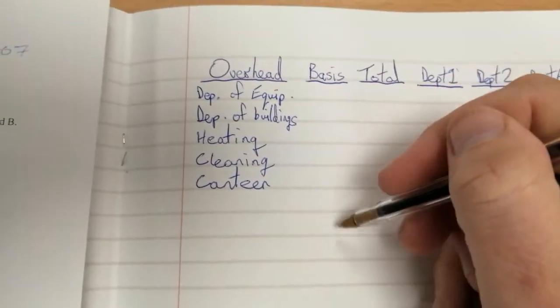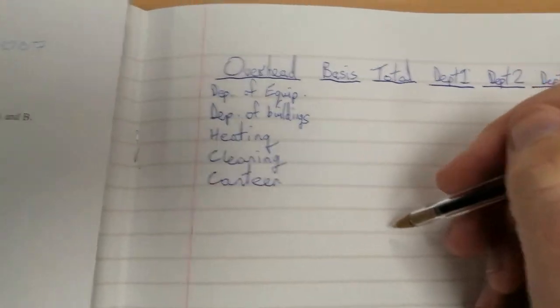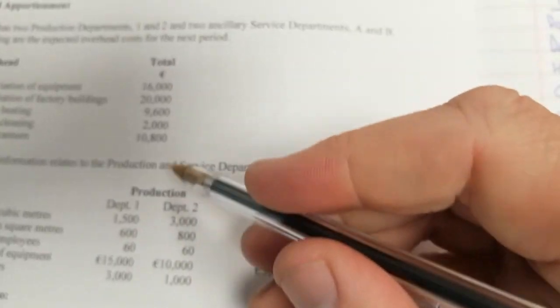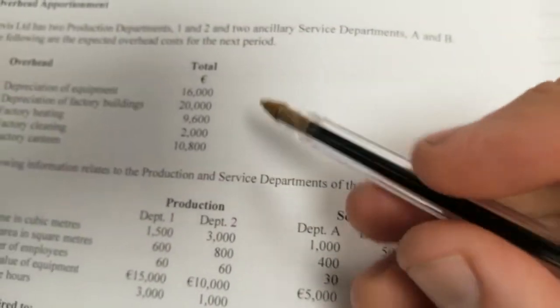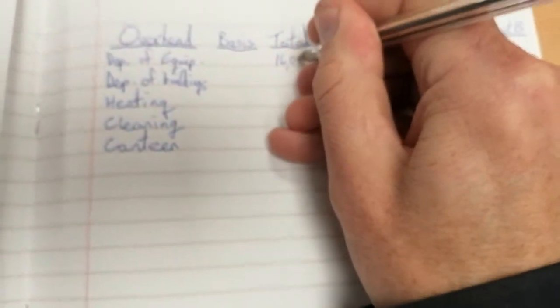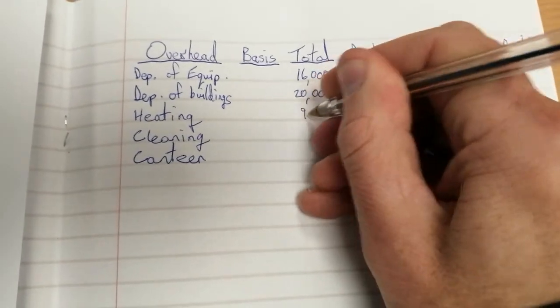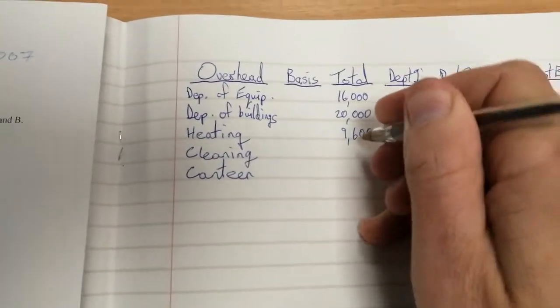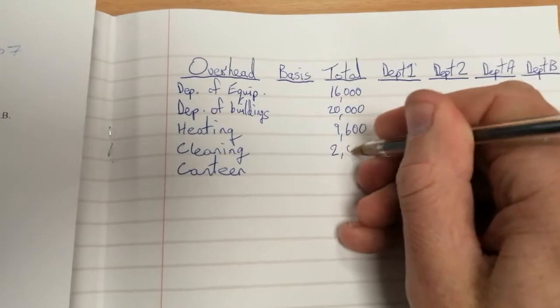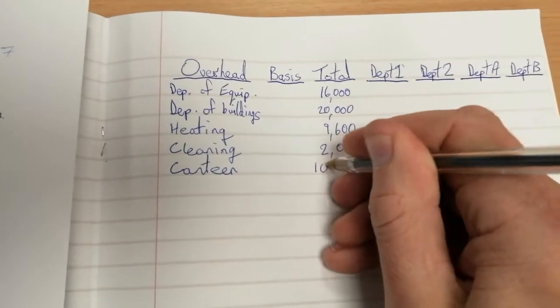Okay, skip the basis for a second and we'll go straight to the total. So the totals for each of them, again, we're just copying these straight over: 16,000, 20,000, 9,600, 2,000, 10,800.